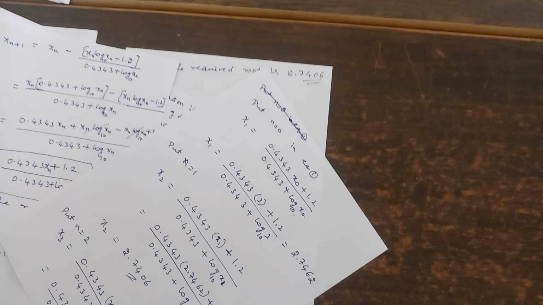So next problem. Use Newton Raphson method to find a real root of x into sin x plus cos x equals 0 near x equals pi.